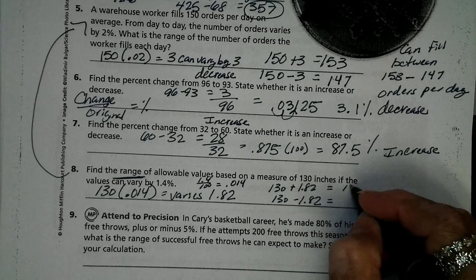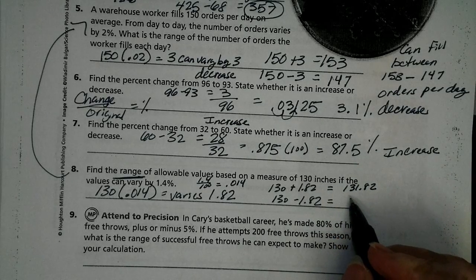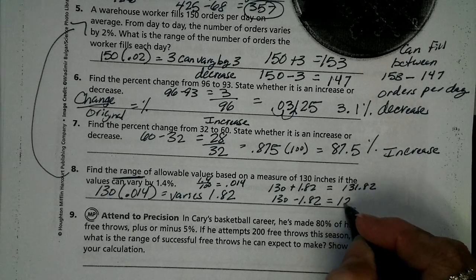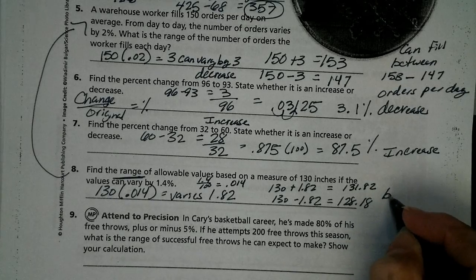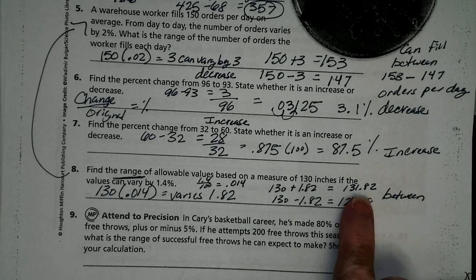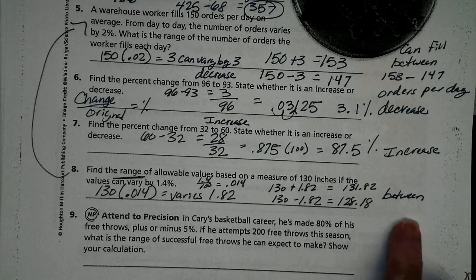131.82. And then what is this one? 128.18. Yep. So that means it can be between 131.82 and 128.18.